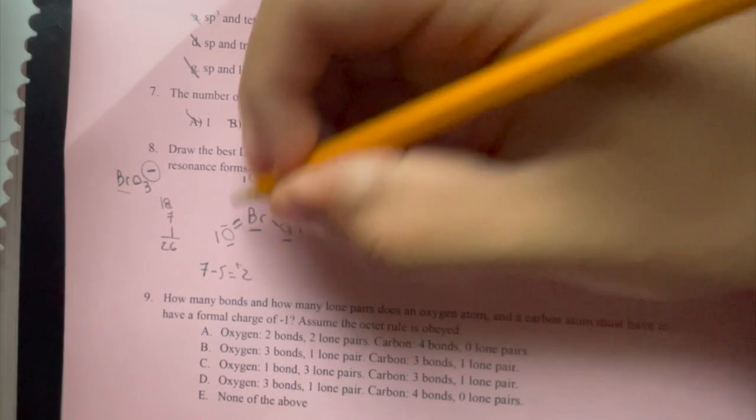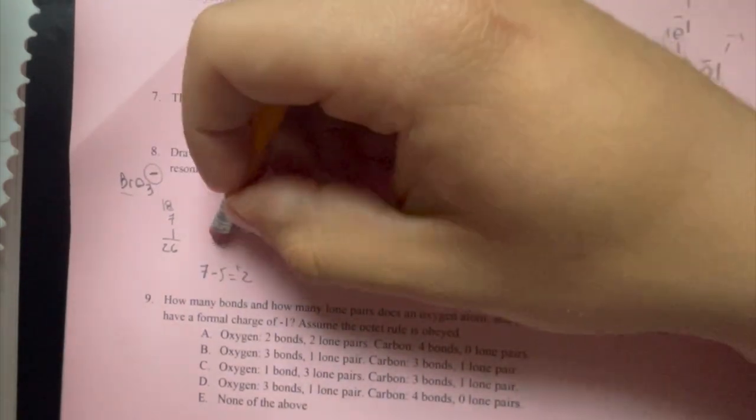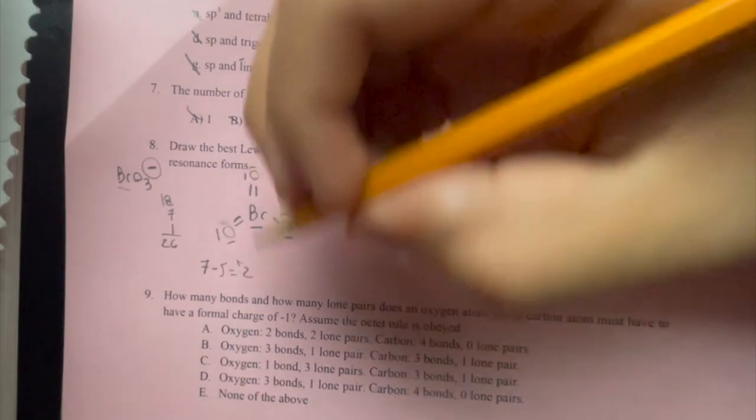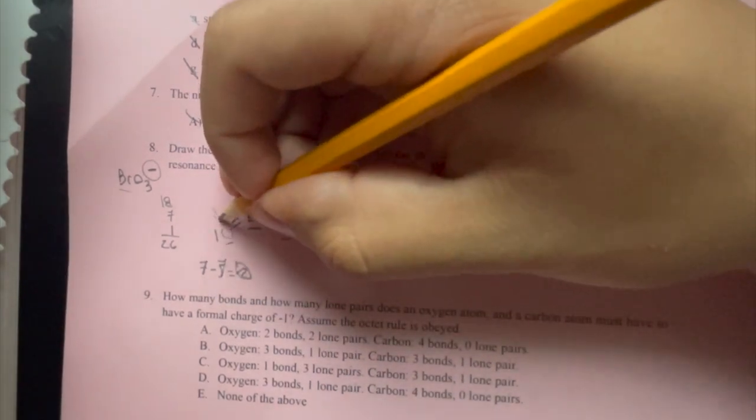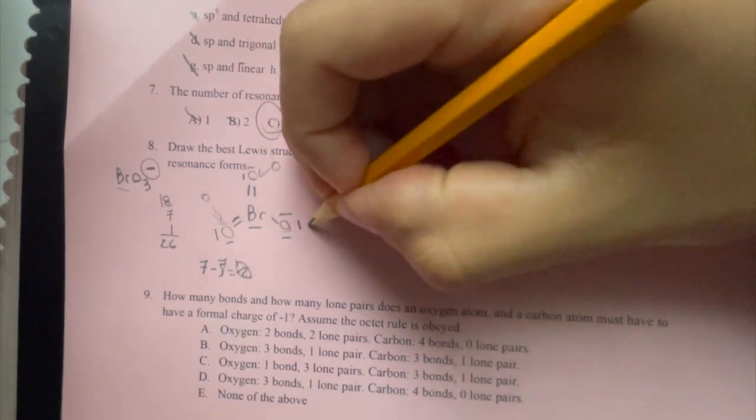Okay, so what we could do, right, a simple fix would just be drawing those 2 dashes, right, and taking away, sorry, this is not a good eraser, but taking away a lone pair from the oxygens and then just putting it as a bond to the bromine. In this case, we're not breaking the octet rule for the oxygens, and bromine can have more than 8 electrons. Okay, so now we can check again. Bromine wants 7. 1, 2, 3, 4, 5, 6, 7, and we have 7. Okay, so now we have a formal charge of 0 at the central atom. Let's check these other ones. We have 0 here, and then 0 here, and then we have -1 here.